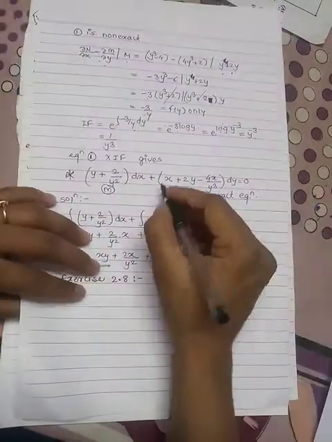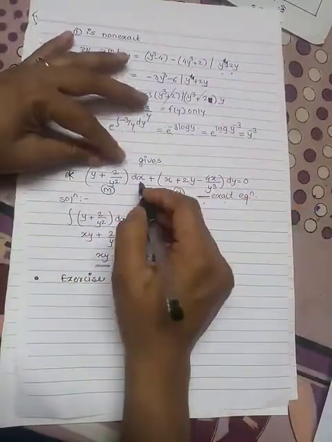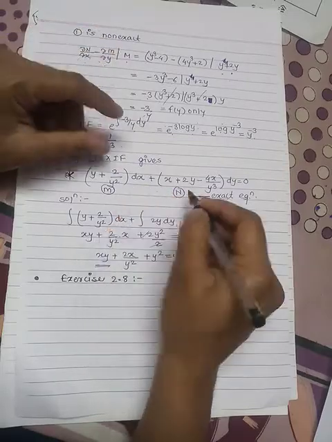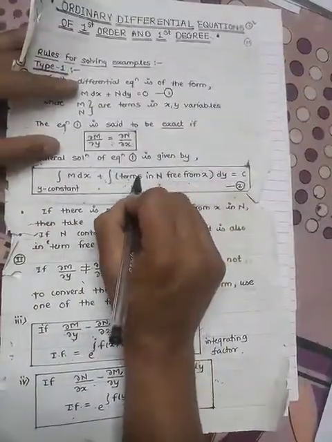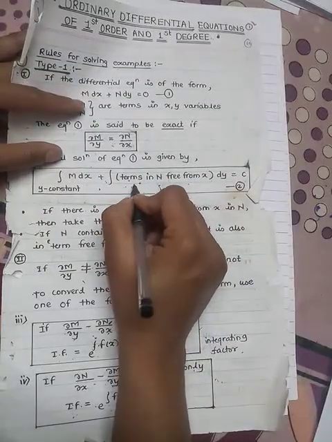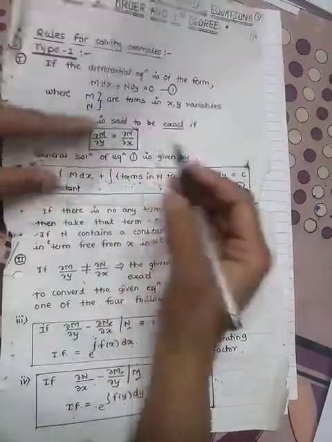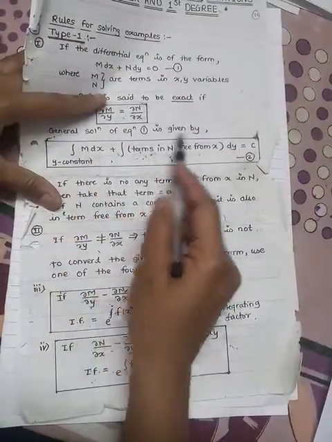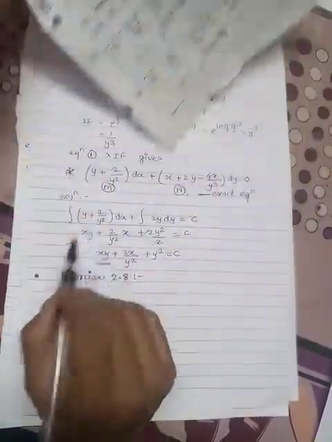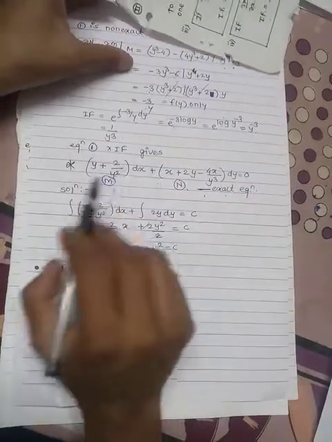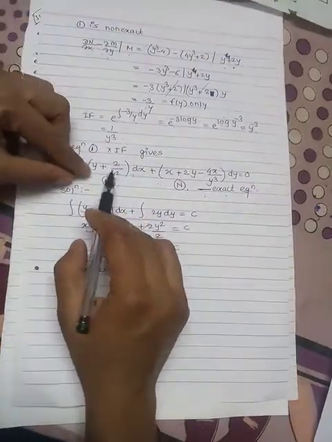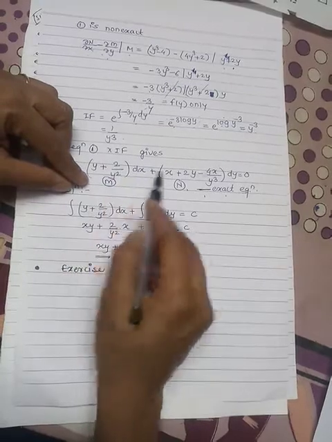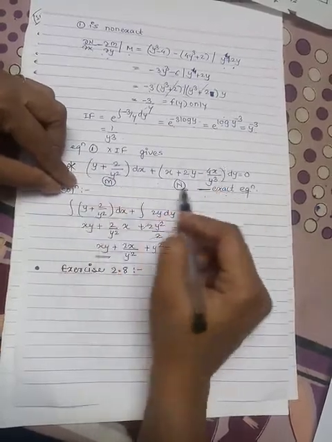Whichever is your exact differential equation, in this we have to find the M and N values, because here we are using this formula, and this formula is only for an exact differential equation. Put the value of M and the terms in N free from x. Comparing with M dx plus N dy, this is your M value, this is your N value.